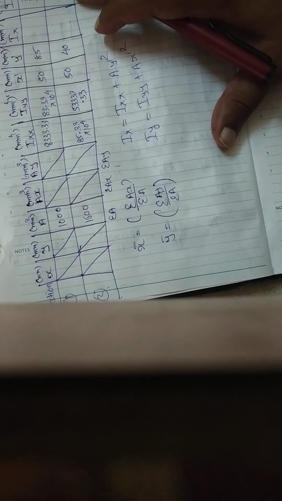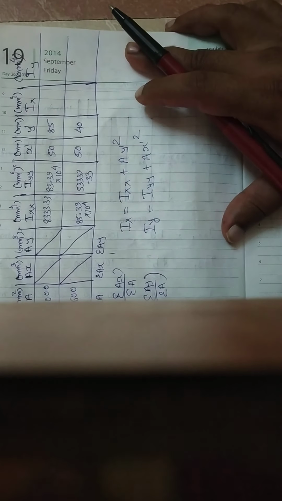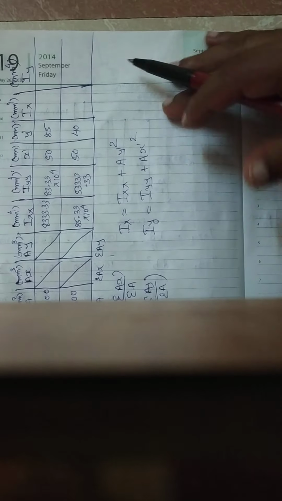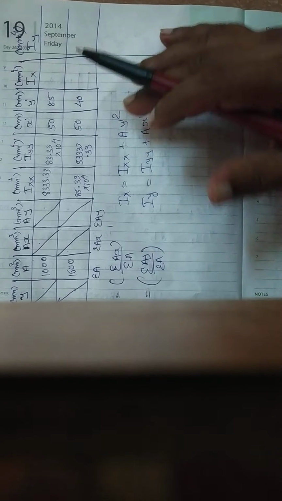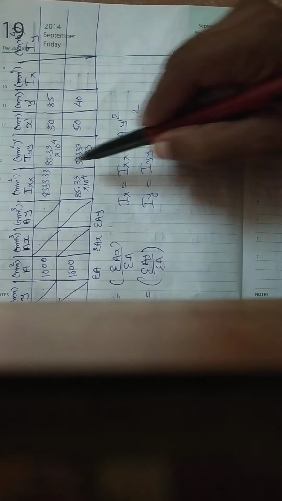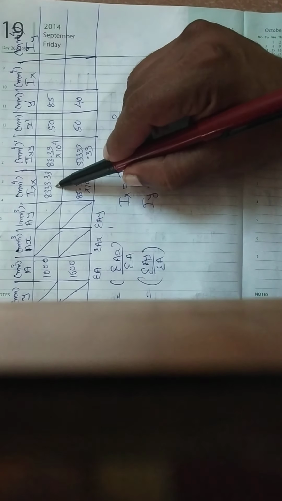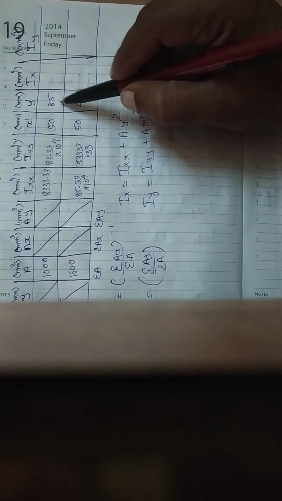All right, so here is the column of Ix. You can easily see it here. So let me just mark it with this point. So it is an Ix. Yes, exactly, it is an Ix. All right, so Ix is equal to Ixx, so this one is Ixx, plus A into y dash square.